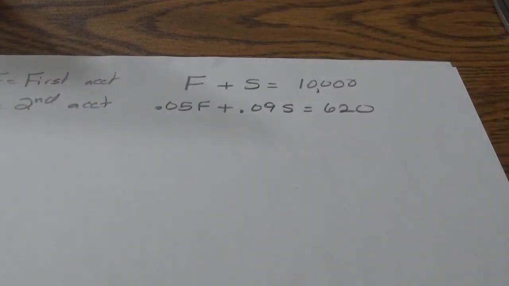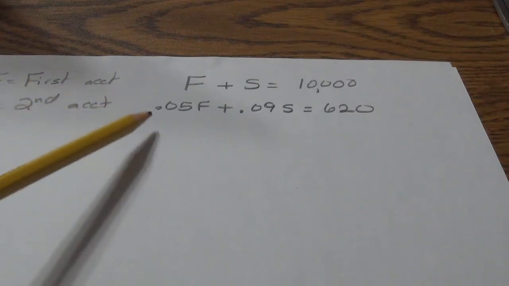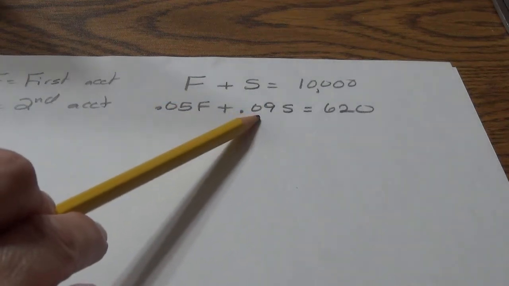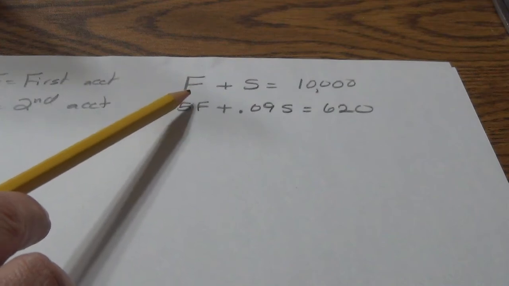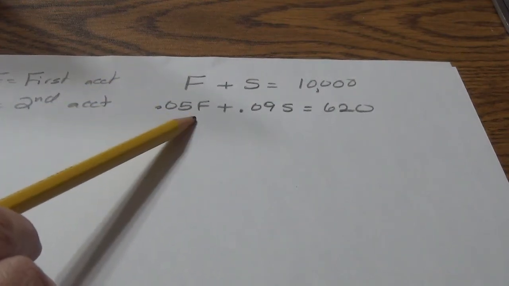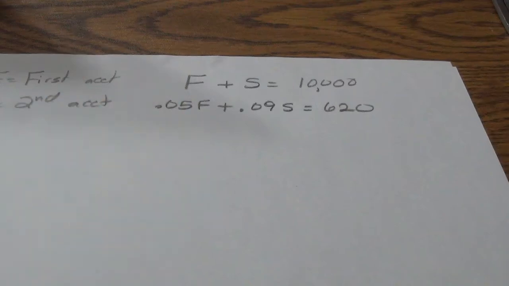So on this one, we could solve it by substitution, but the easiest thing to do is solve it by the elimination method. If I'm going to do the elimination method, I'm going to eliminate the variable with the smaller coefficient. So in this case, I'm going to eliminate the F because it has the 0.05, which is less than 0.09. I'm going to multiply the top equation by negative 0.05 so that I can eliminate the F's.